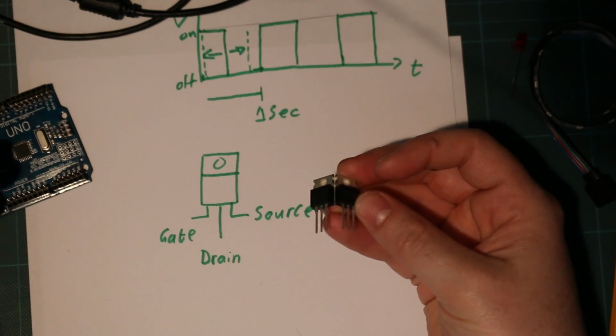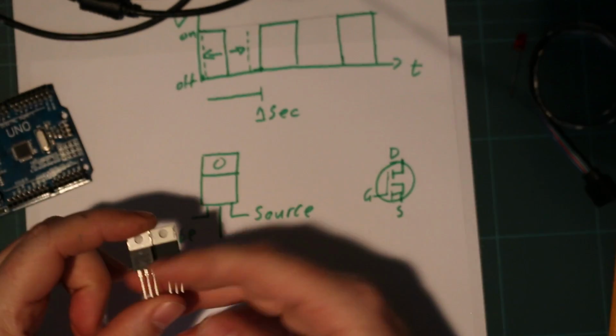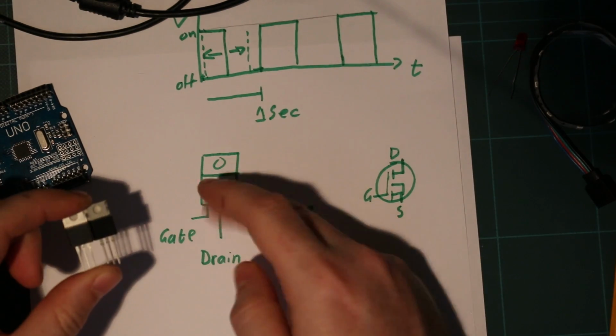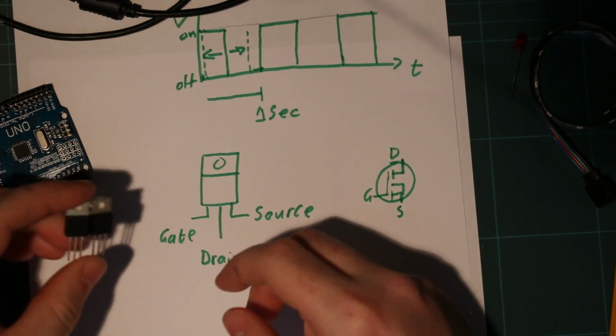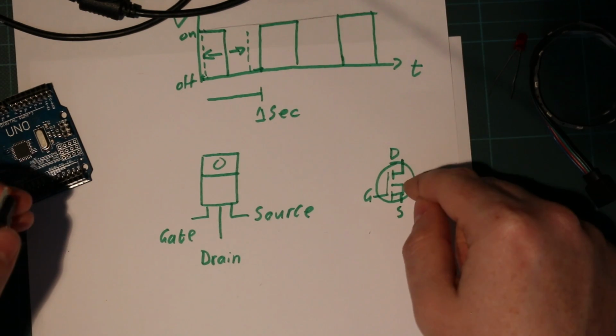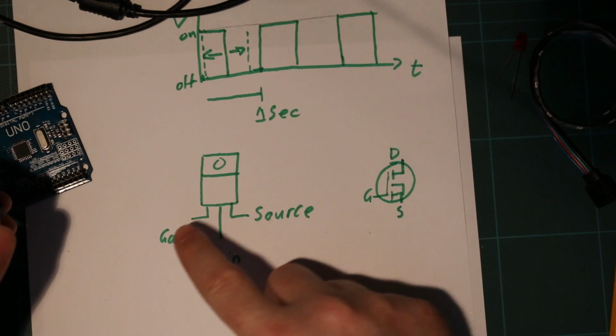So a MOSFET has 3 different pins called gate, drain, and source. This is, I suppose, what it looks like. These are what the different pins correspond to. That's what you might see on a circuit diagram. This is kind of confusing, but the main thing you need to remember is that you have gate, drain, and source.